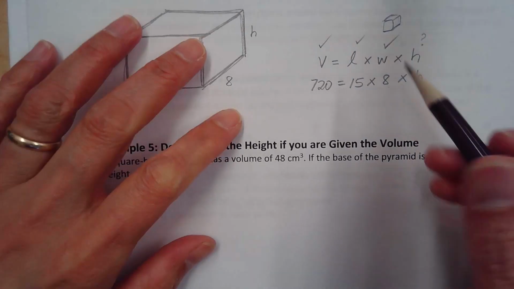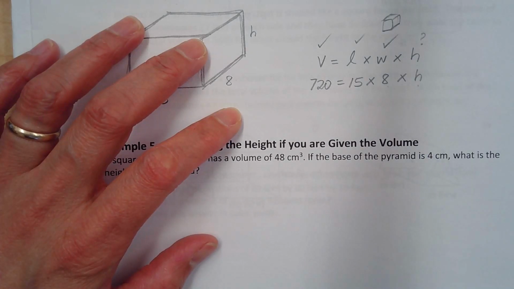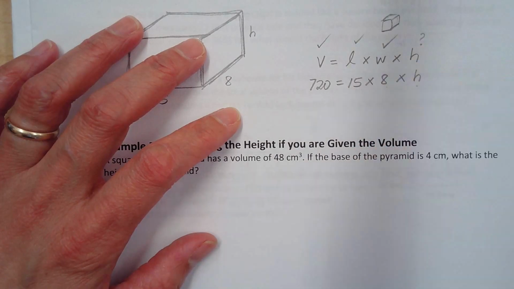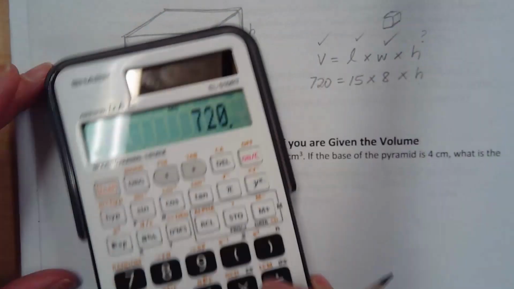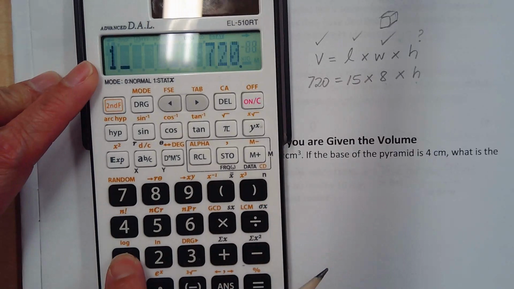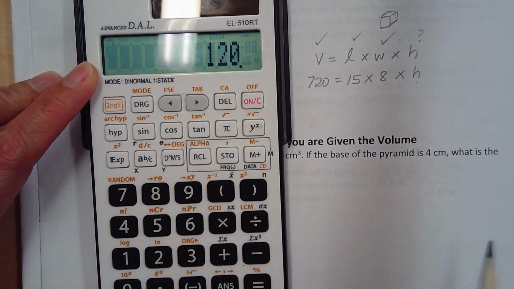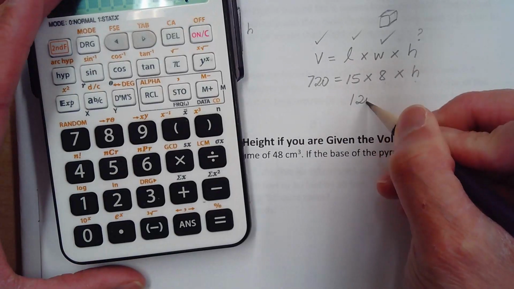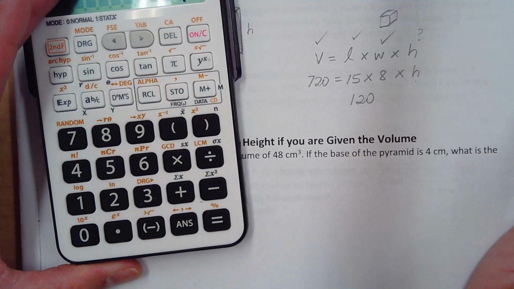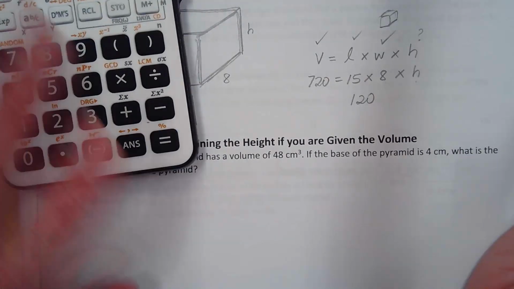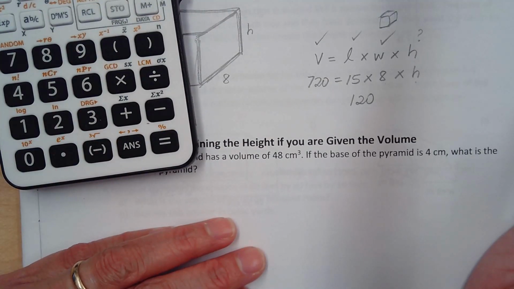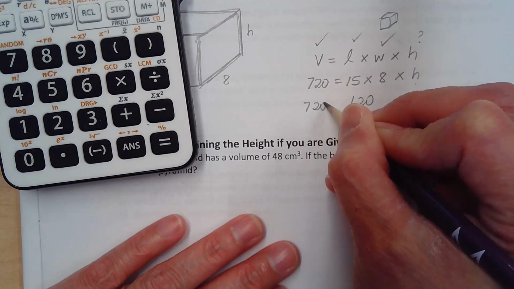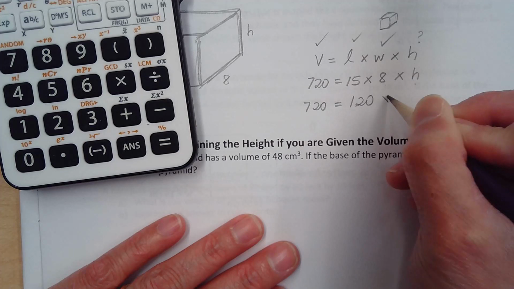15 times 8. Okay, so do 15 times 8. I'm following one strategy that Ahmad is saying. So 15 times 8, do this operation. What's 15 times 8? 120, right? Okay, so what happens when I do that? 120. Then 720 equals 120 times h.